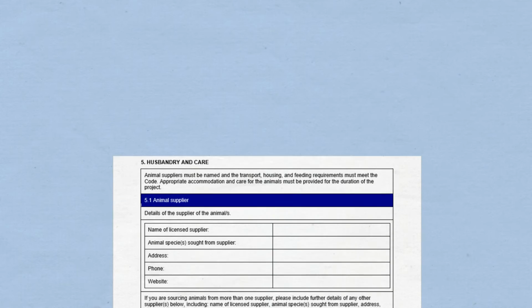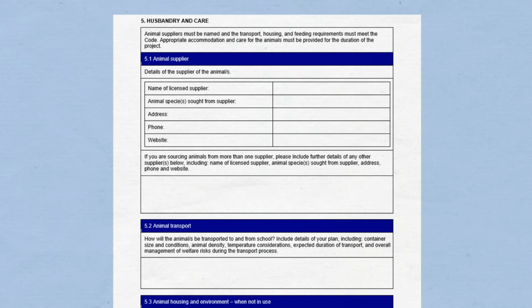In this video, Part 5, Husbandry and Care of the application will be discussed. All details in the table must be filled out accurately. If you are sourcing animals from more than one supplier, you must fill in all details from the table inside the box below.